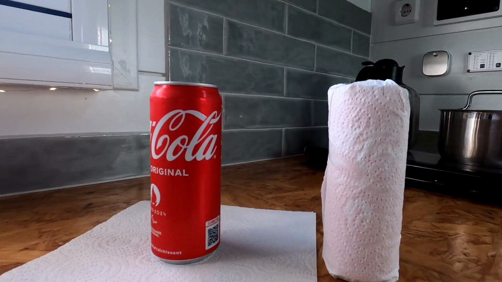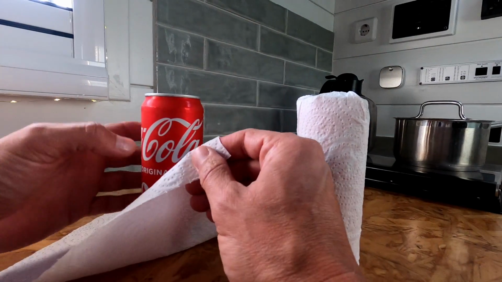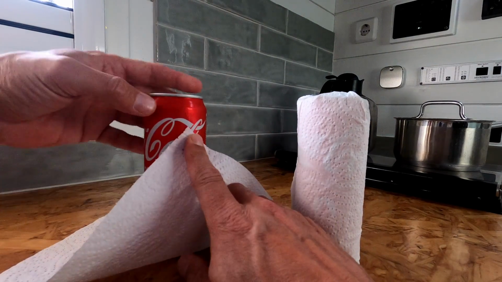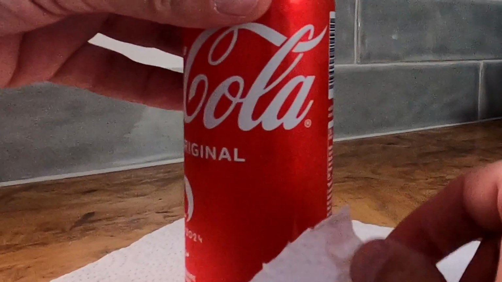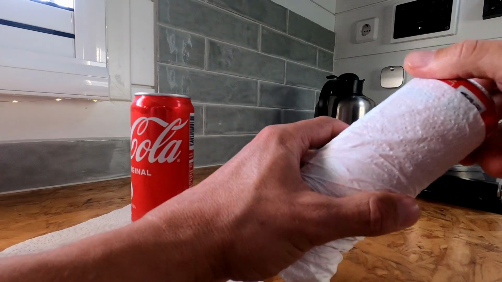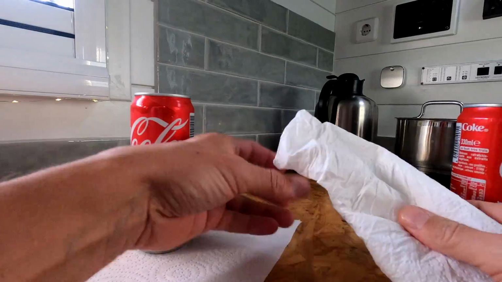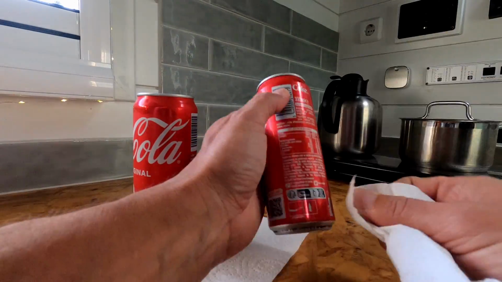And this is what happens when it's cold outside and hot inside without proper insulation. You get moisture. And with insulation it stays dry and comfortable, as you can see with can number 2.